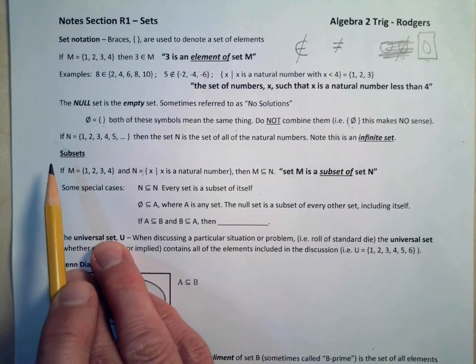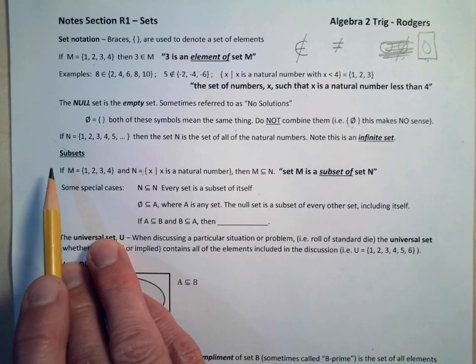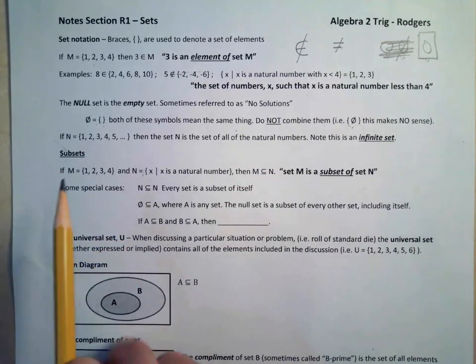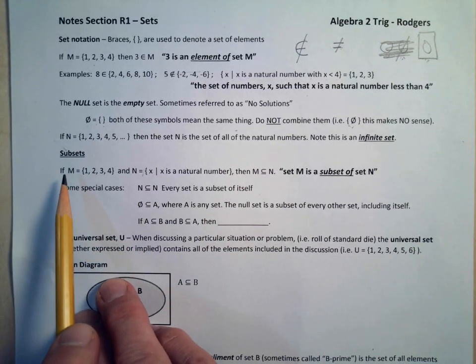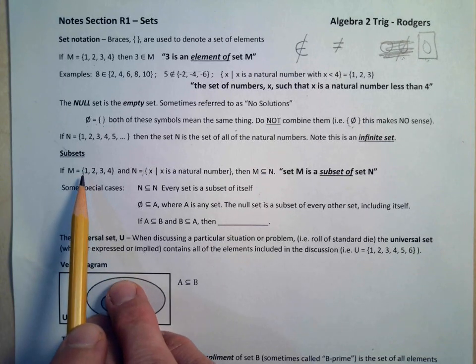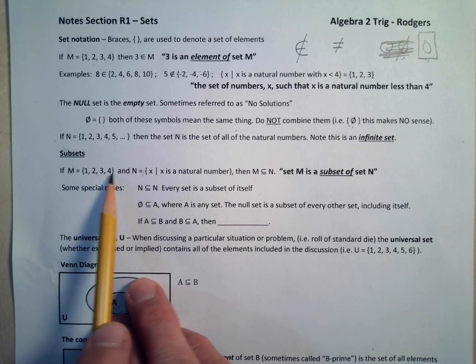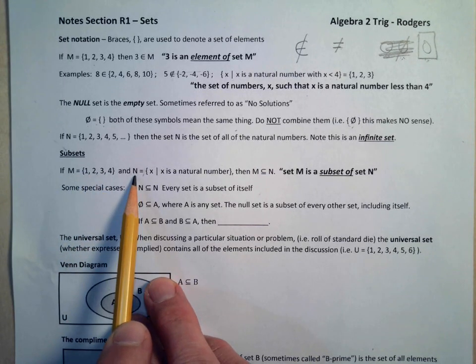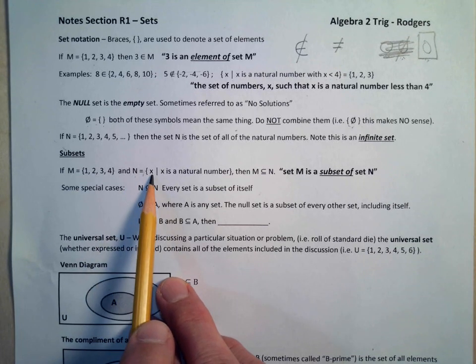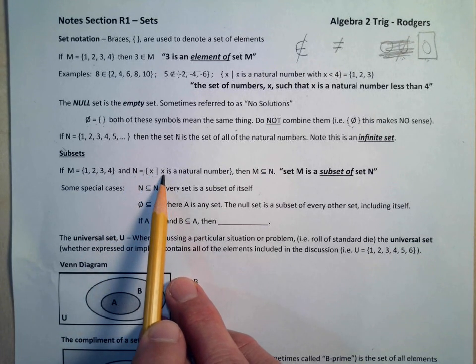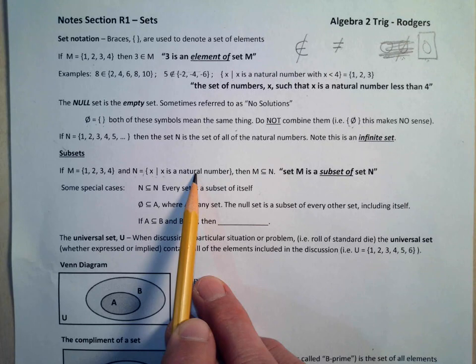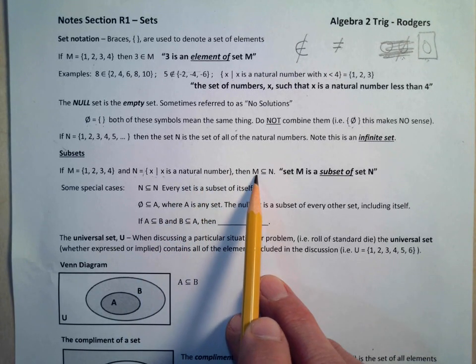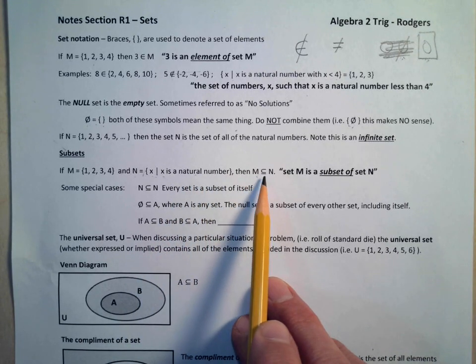All right, subsets now. A subset is a set that is wholly contained inside another set. So if the set M has elements 1, 2, 3, and 4, and set N is any x values such that x is a natural number, then that means set M is a subset.